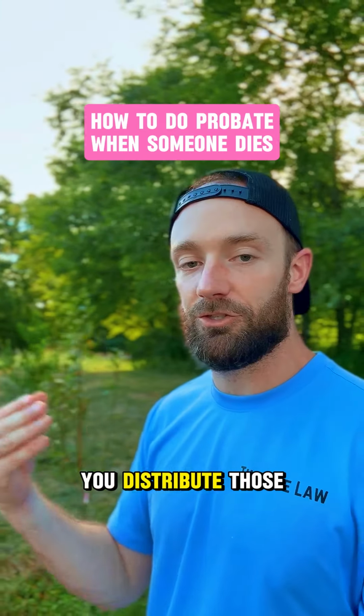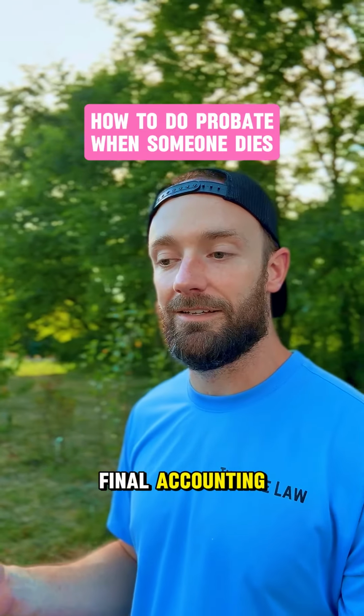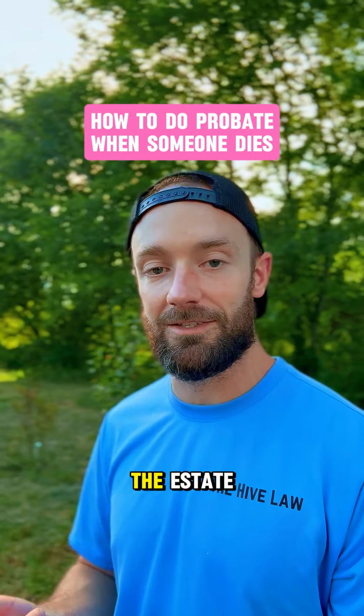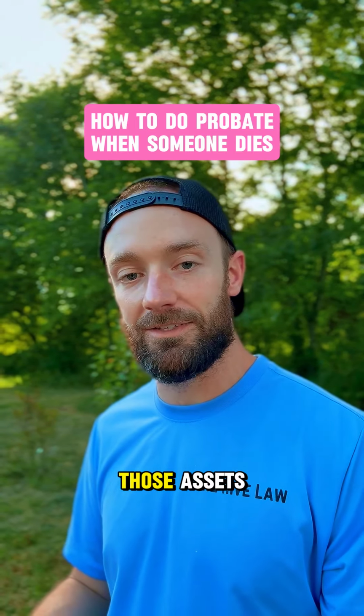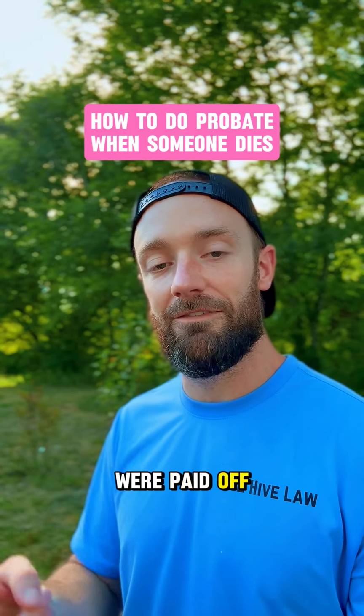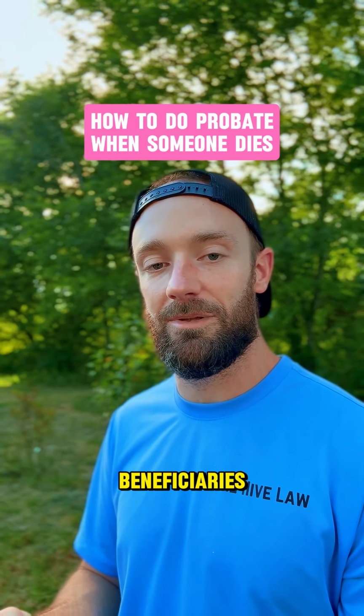And so after you distribute those assets out, you do the final accounting, which will include things like the expenses of the estate, which would be like the mortgage payments, the list of assets and the value of those assets, the debts that were paid off, and then the distributions made out to the beneficiaries.